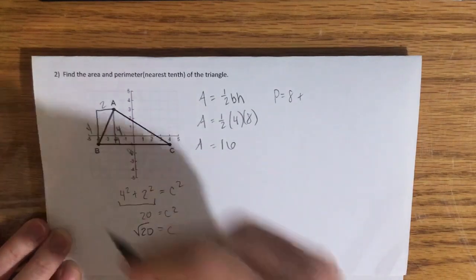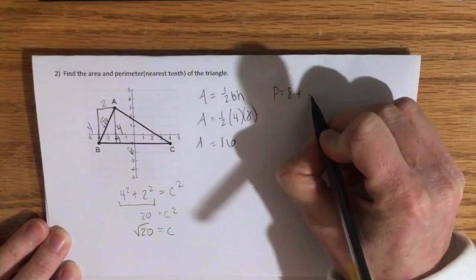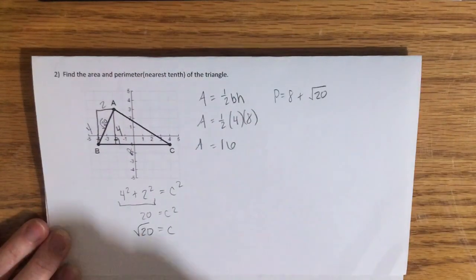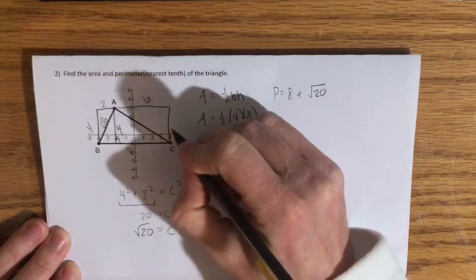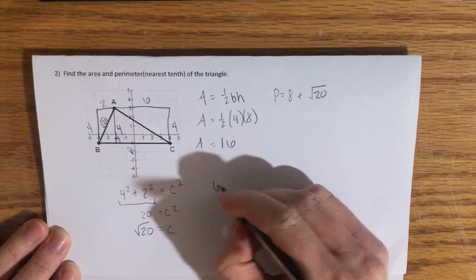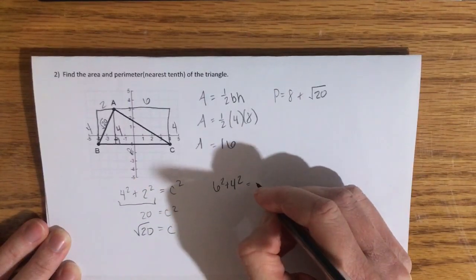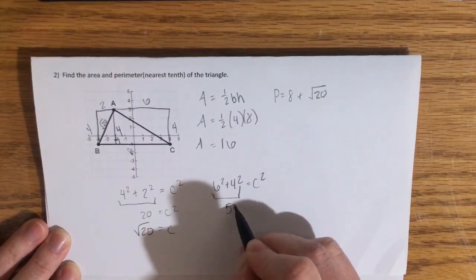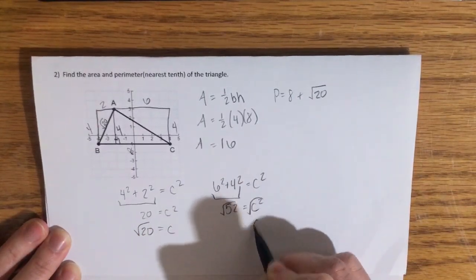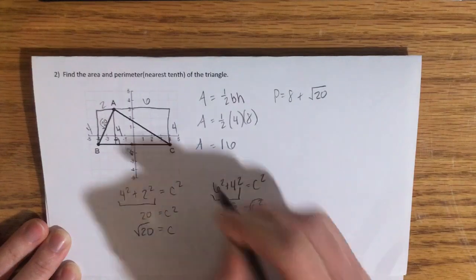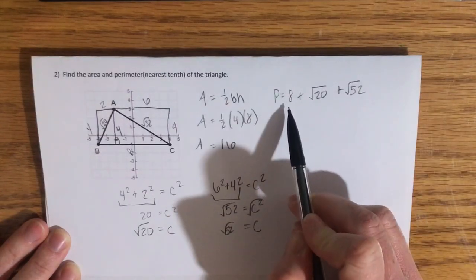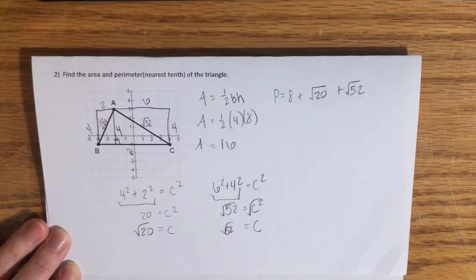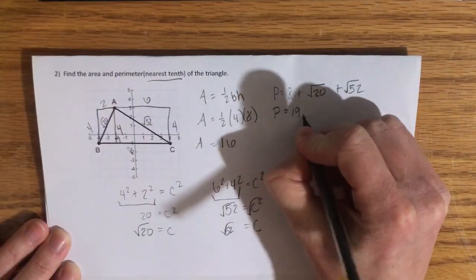You can do a decimal if you want to. I'm just going to leave it as the square root of 20, and put that up here. Then I'm going to do the same thing from A to C, and count those boxes, 6 and 4. So 6 squared plus 4 squared is equal to c squared. This is 52, which means c is equal to the square root of 52. I'm going to put that on my picture over here. Then you just plug this in your calculator: 8 plus the square root of 20 plus the square root of 52. It says to the nearest tenth, so you're going to get a perimeter of 19.7.